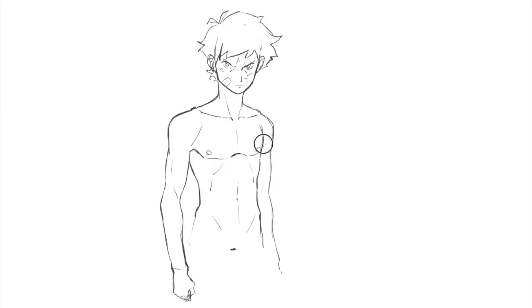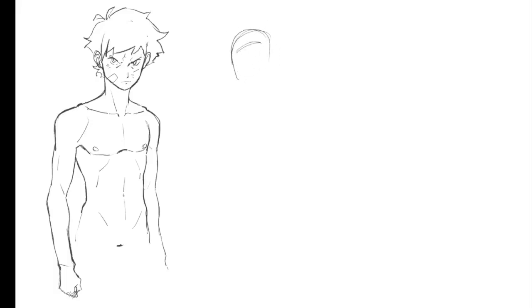Okay. Let's say you're drawing a character who has a smoother, softer volume on the muscle, like a young boy or young girl.